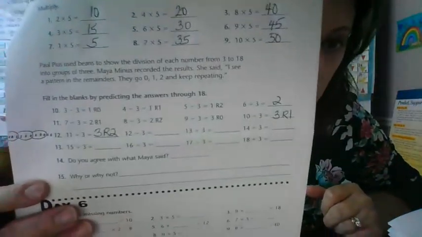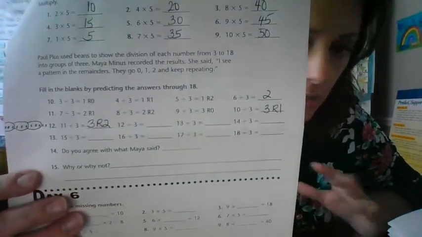Now I want to move on to 12 divided by 3. And you could put this on any part of your paper. Okay, so I have 12. And let's see here. I'll just put it right under here. 2, 3, 4, 5, 6, 7, 8, 9, 10, 11, 12.